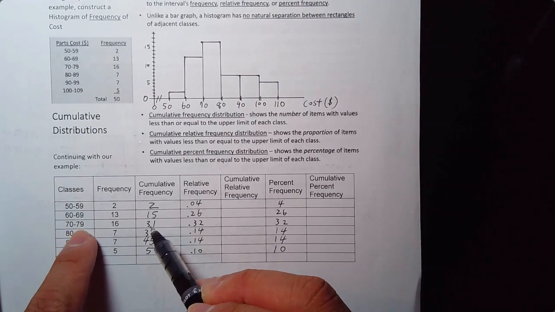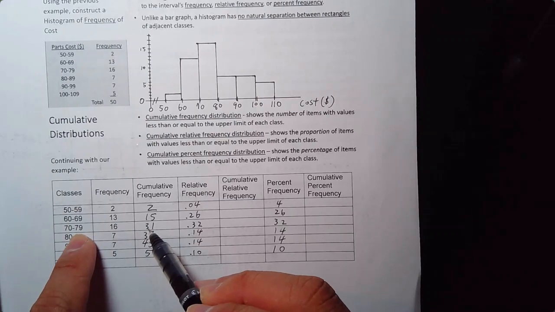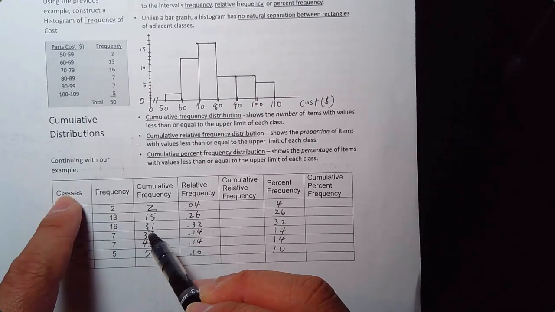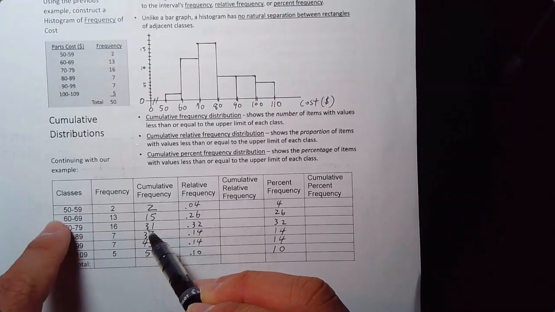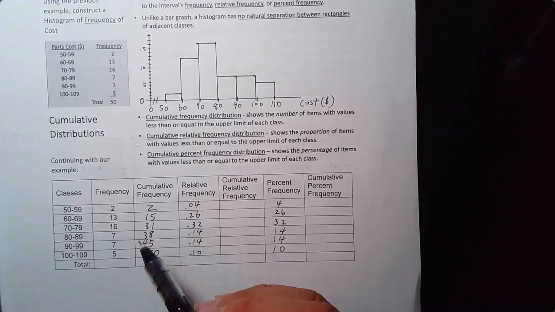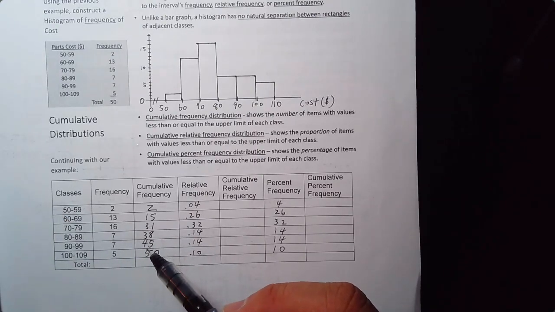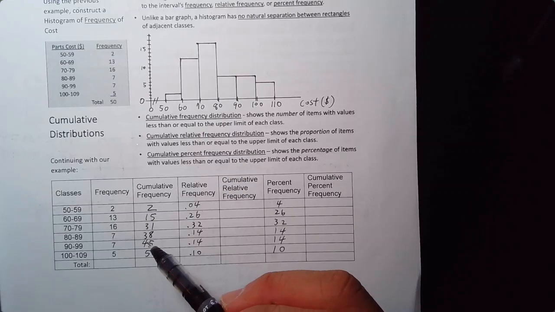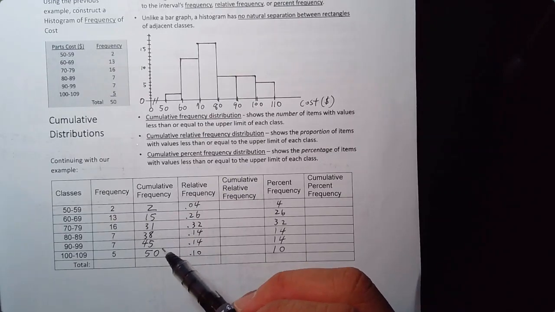There are 31 observations at 79 and below. Okay, so values at 79 and below. It's just additional information, additional summarization that allows us to make a different type of statement.